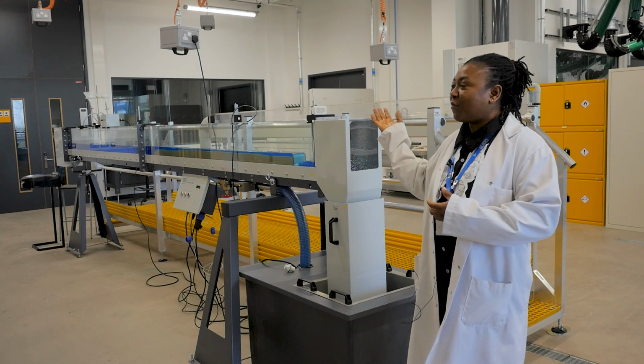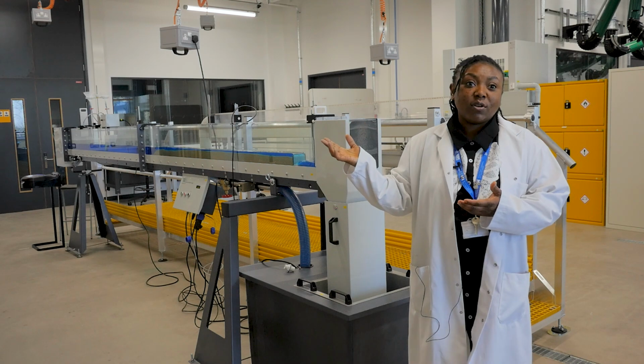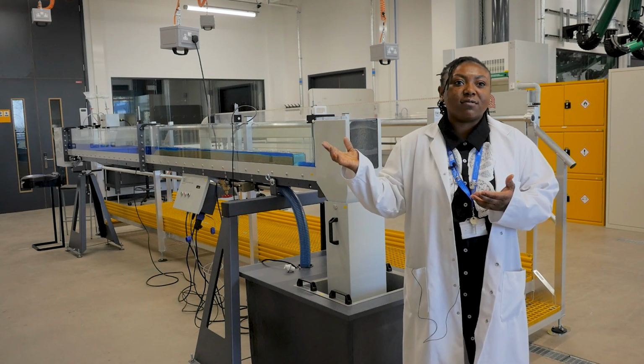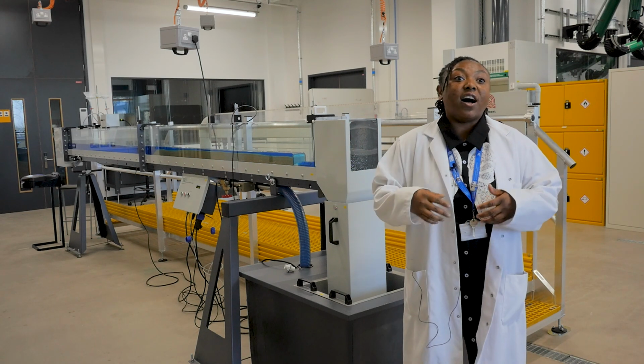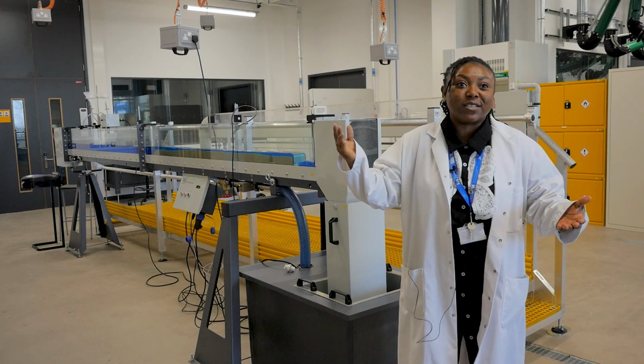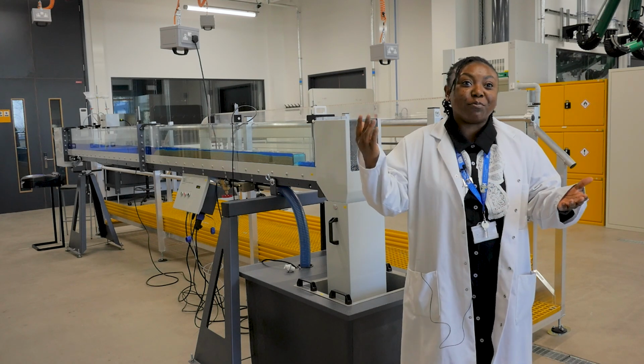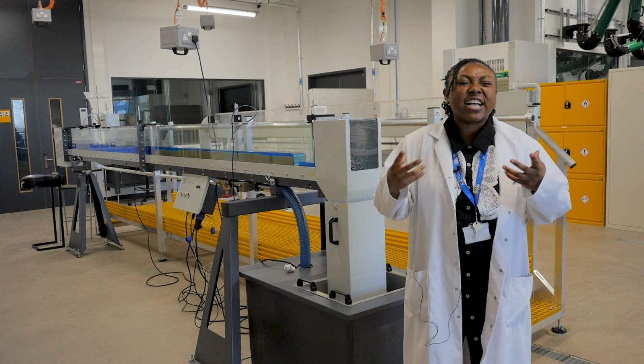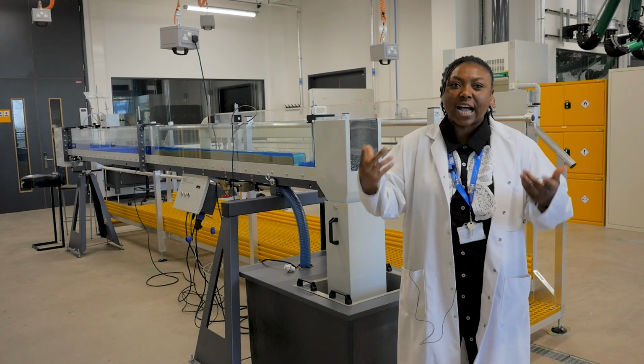For the flume, for example, it's an open channel, so you actually see how materials are transported. When you go to the sea and you see the beach and the sand there, you have an idea of how this actually happens over time.